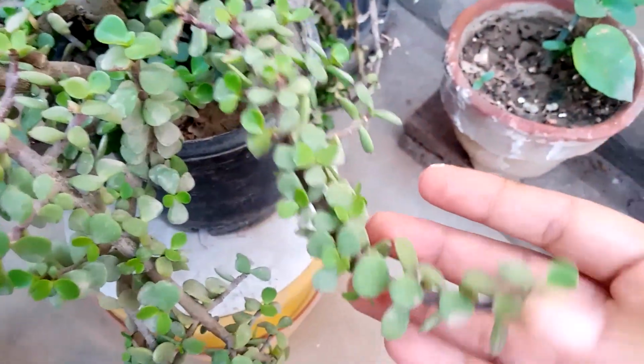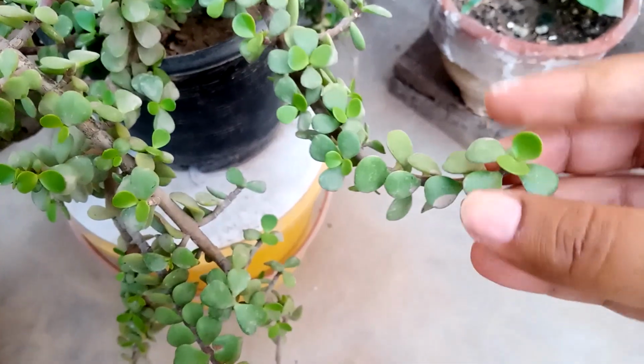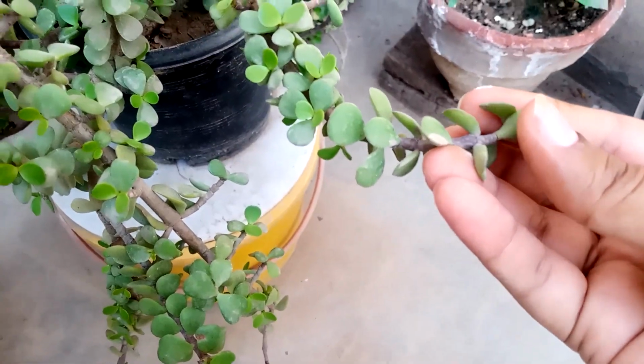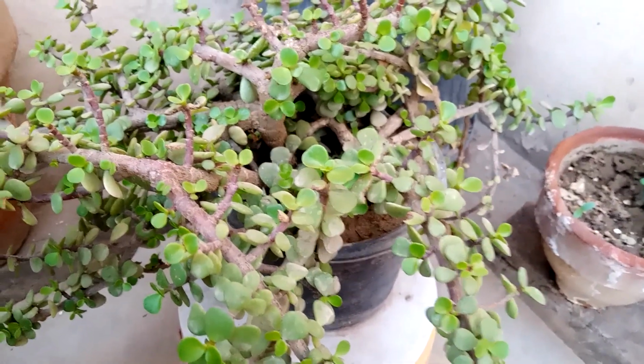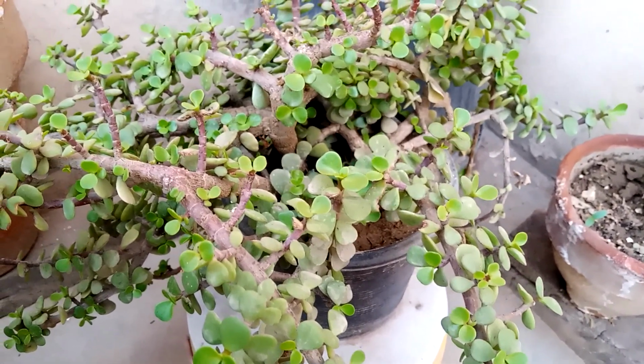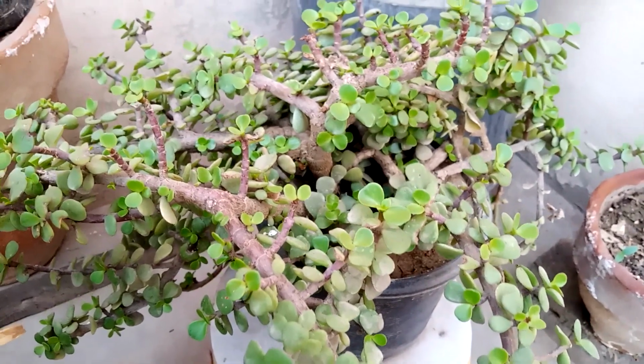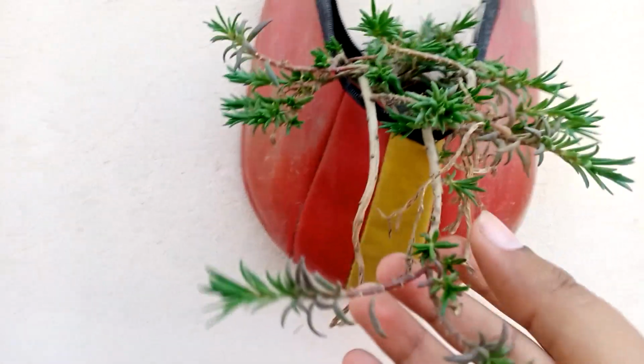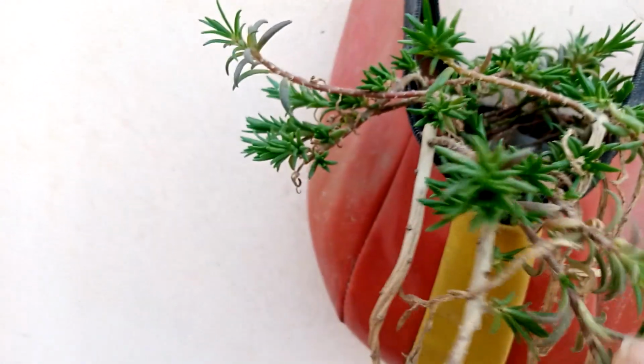This is jade plant, and everybody knows that we can also grow it with cutting. We not only grow it with cutting, we grow it with water. This is Moss Rose portulaca plant.